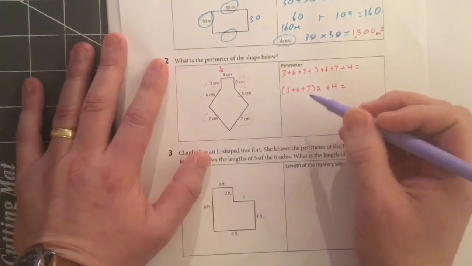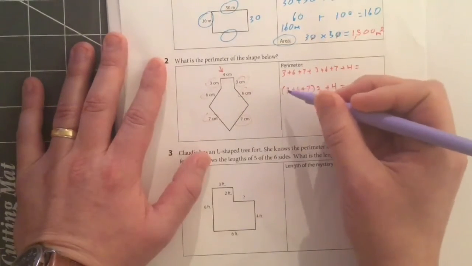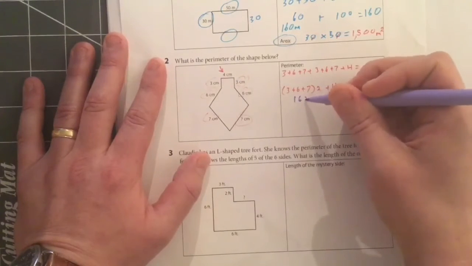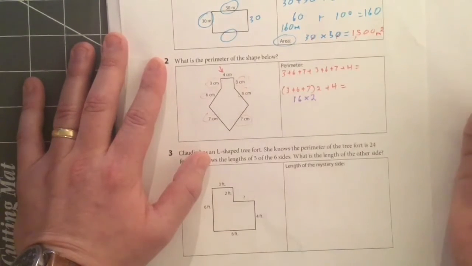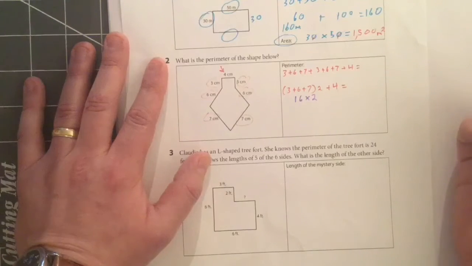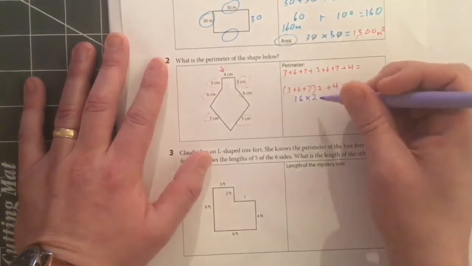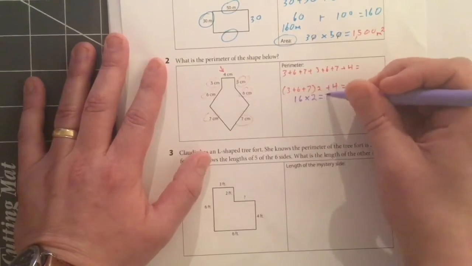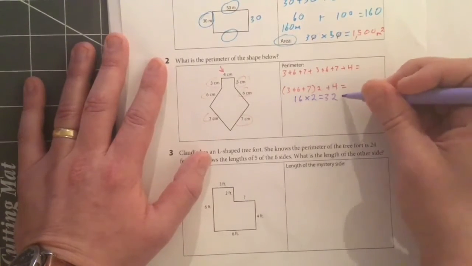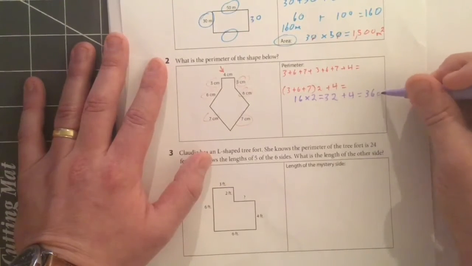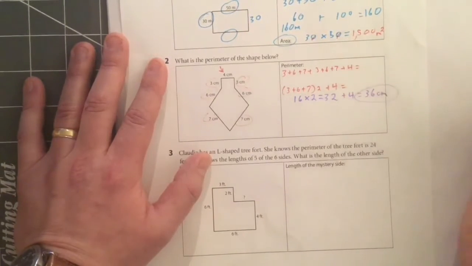So 3 plus 6 plus 7, I'm going to take this 6, 7, 8, 9. 9 plus 7 is 16. That means I'm going to end up doing 16 times 2. What's 16 times 2? I don't know. I know that 15 times 2 is 30, and 16 is 1 more. I'm doing it 2 times, so I'm going to add 2 to it. So that gets me to 32. Then I've got to add that 4 on to it. That gets me to 36 centimeters. The perimeter is 36 centimeters.